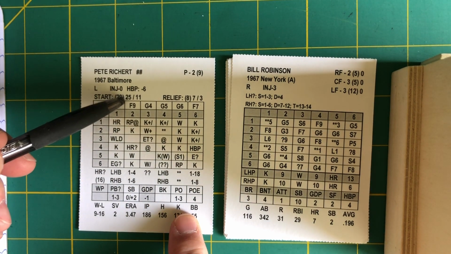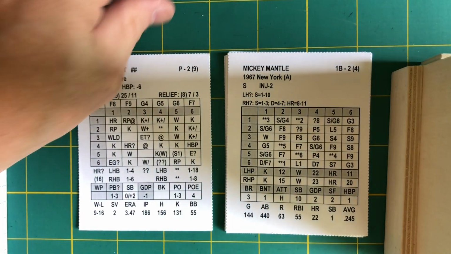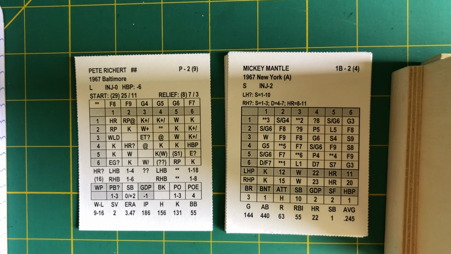Here's Richard's fatigue number. This is what we'll be using, 25. And he has faced 11 hitters so far. Here comes hitter number 12, Mickey Mantle.